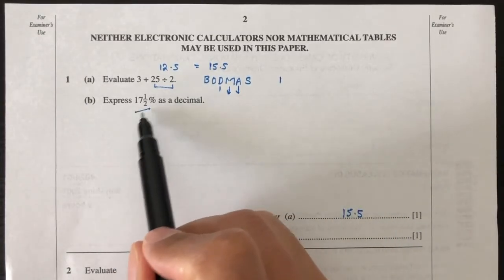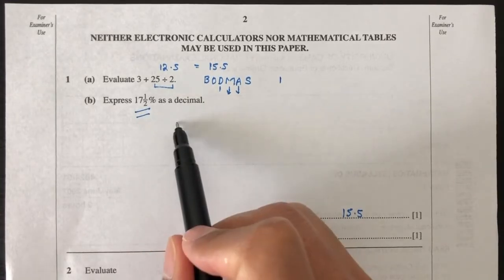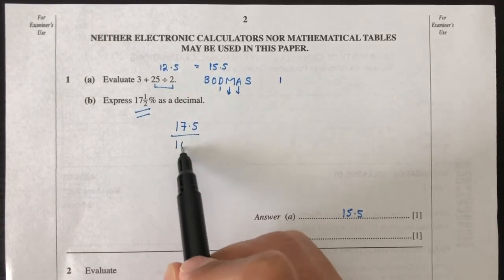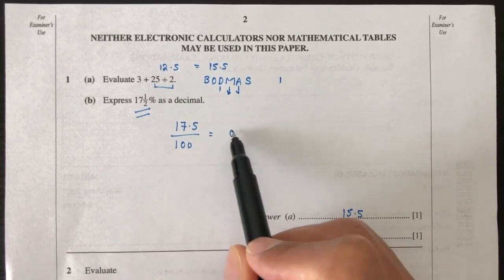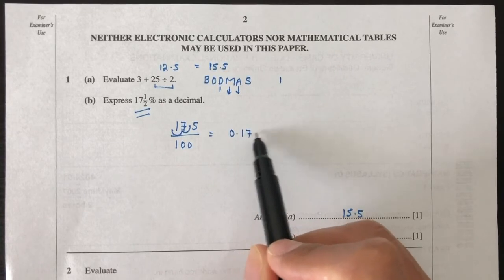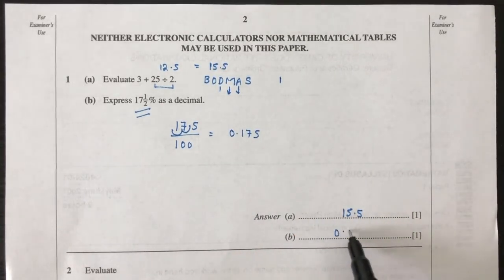Now express this one as a decimal. So what is 17.5%? It's 17.5 divided by 100. So you move 2 decimal places, and it will be 0.175. That will be your answer for question number 1.